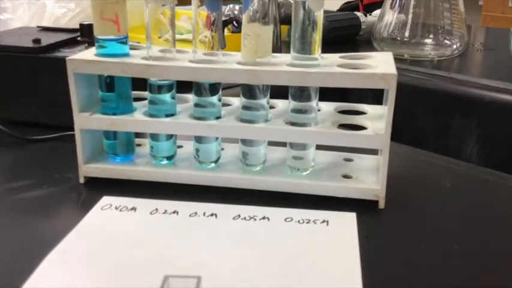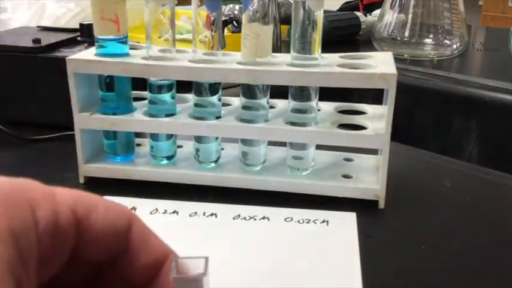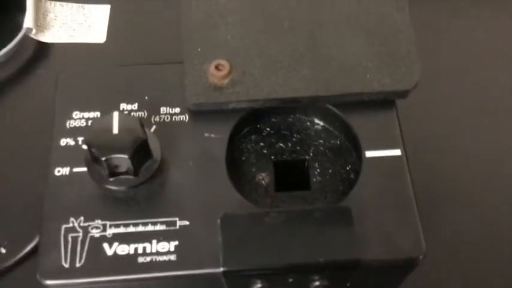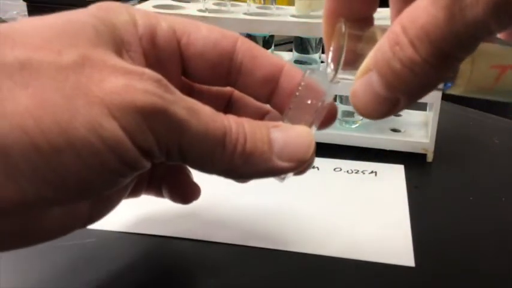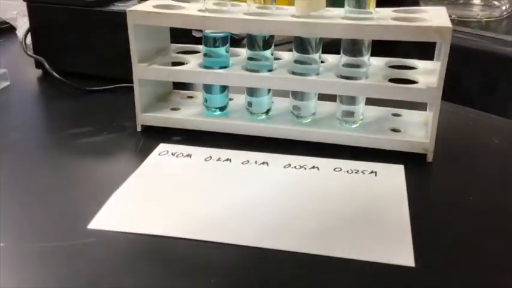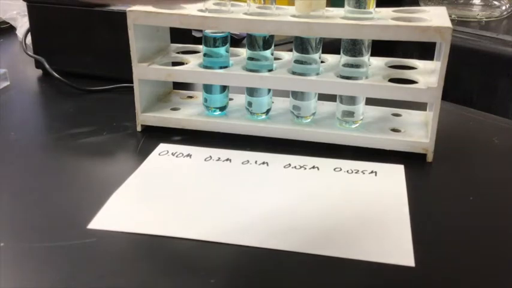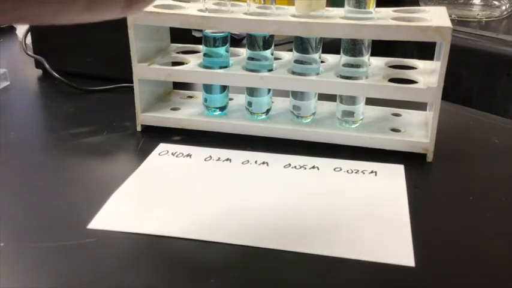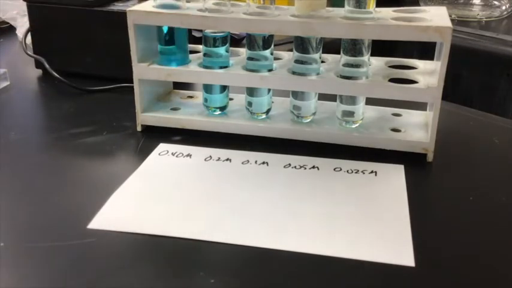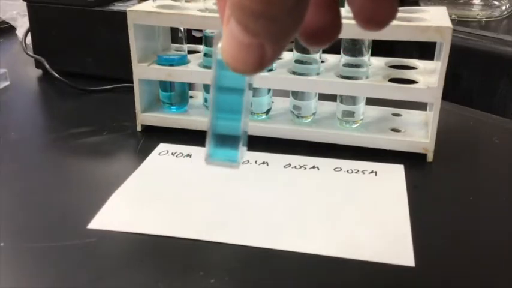Now you take the cuvette out. I have opened it up and taken out the cuvette that just had the water in it. Now I'm going to dump it out, and I'm going to pour the 0.4 in. Rinse it a couple of times: put it in, dump it, put it in, dump it, and then fill it again. Should be more than enough. So that's now the 0.4.